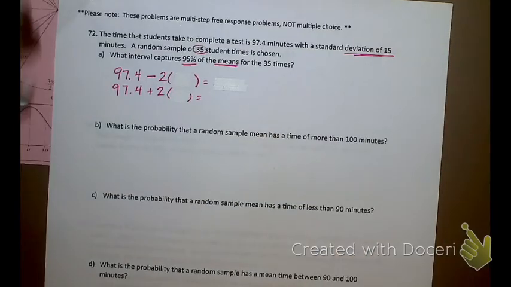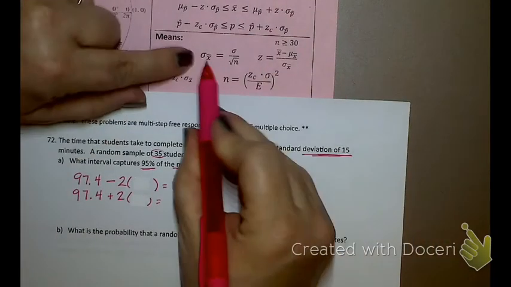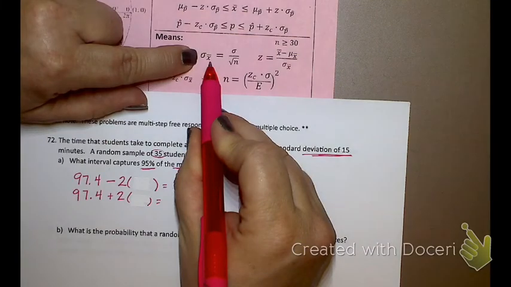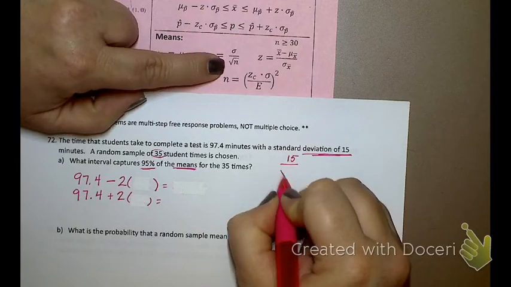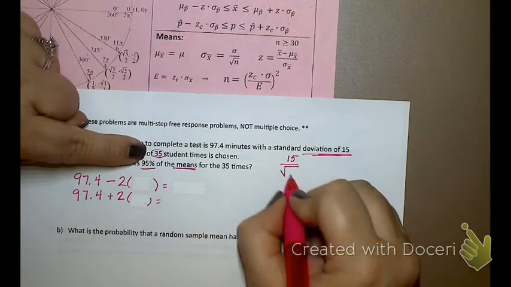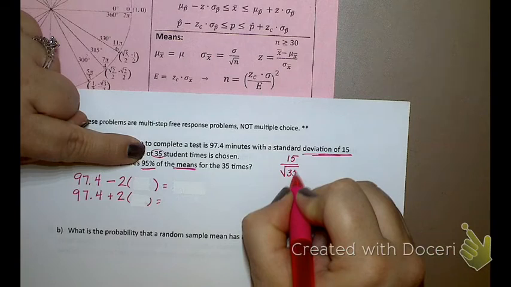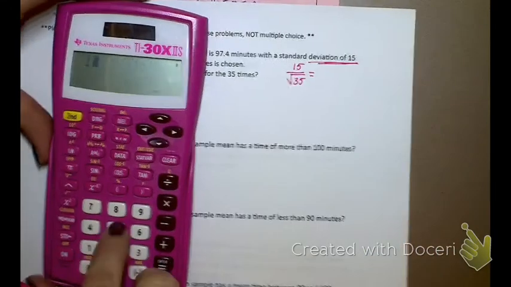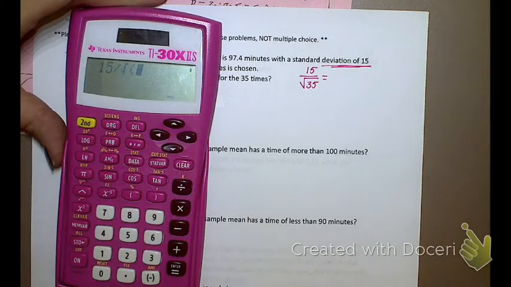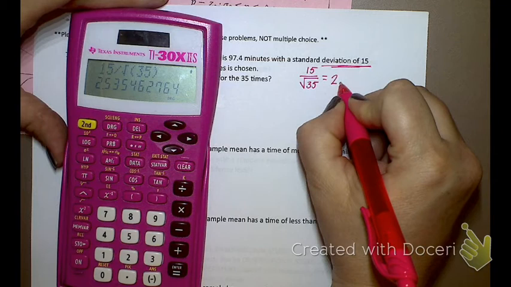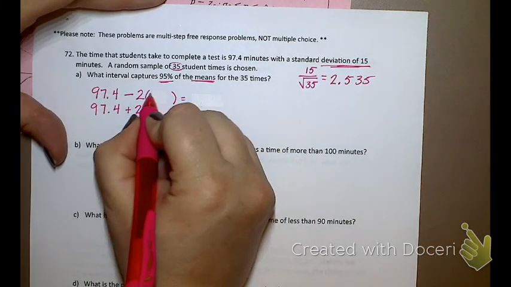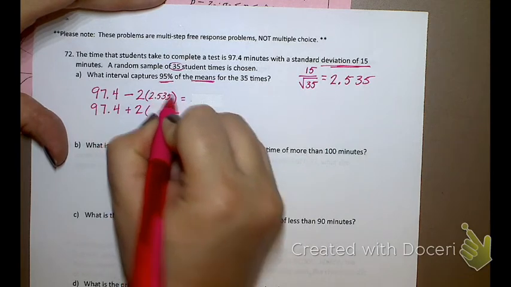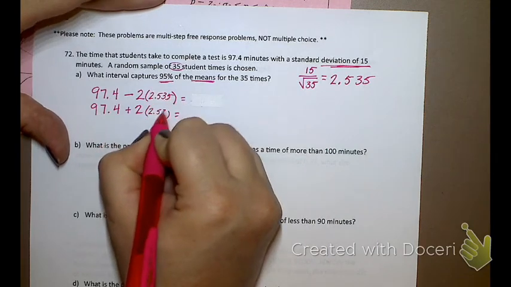I need to find my mean standard deviation. The standard deviation of the means is the standard deviation of the whole thing, which is the 15, over the square root of n. What is n in this case? This is the standard deviation I need to use. 15 divided by the square root of 35. We'll call that 2.535. 3 digits sounds good. That's what I'm going to put in here. 2.535 and 2.535. All right, now we're back on track.